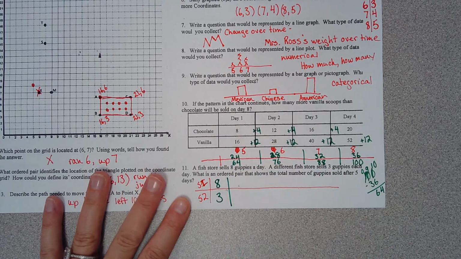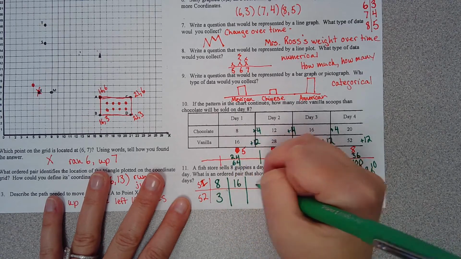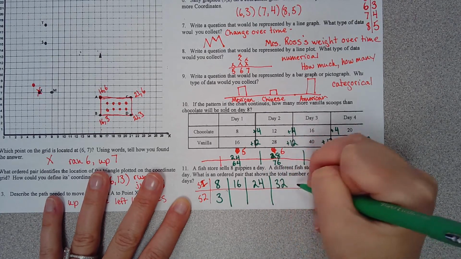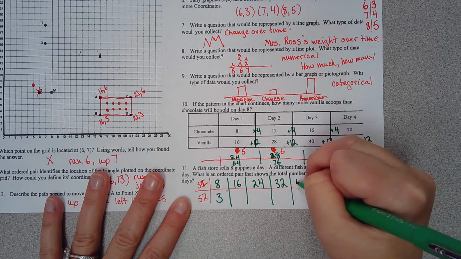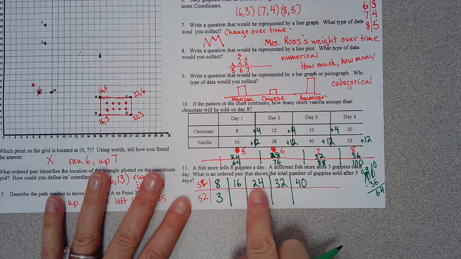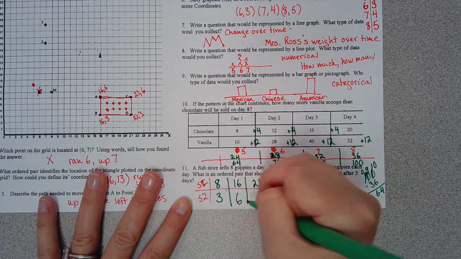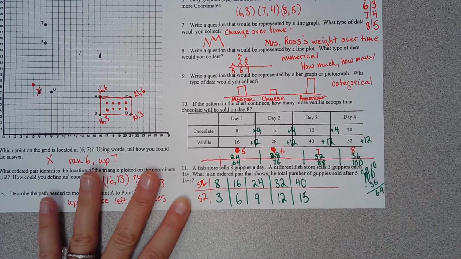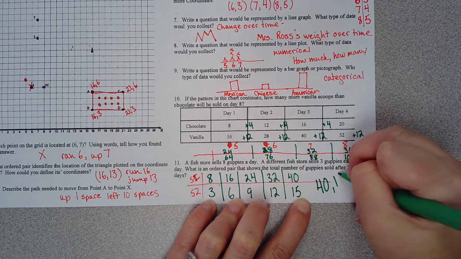That's day 1. Let's go to day 2. Day 2 would be 16 for this one because 8 plus 8 is 16. Add 8 again, you've got 24. Add 8 again, you've got 32, and we're going all the way to 5 days. 32 plus 8 is 40. 8, 16, 24, 32, 40. Day 1, day 2, day 3, day 4, day 5. On the bottom, you're adding 3 more each day. So 3 plus 3 is 6. 6 plus 3 is 9. 9 plus 3 is 12. 12 plus 3 is 15. So your ordered pair for day 5 is 40, 15.